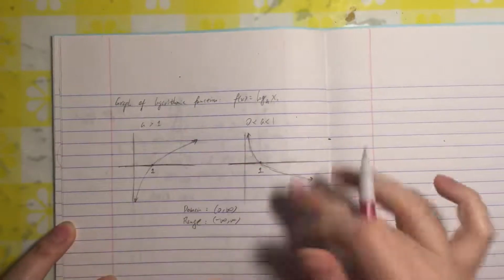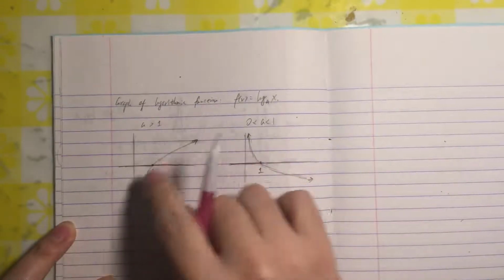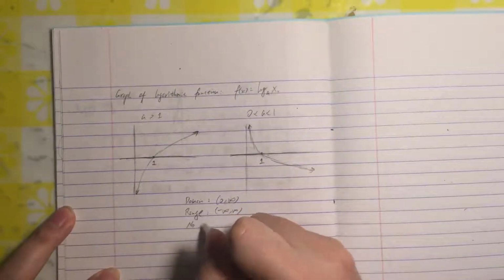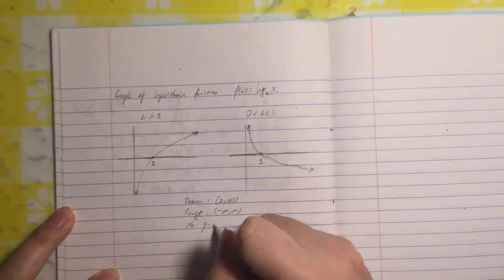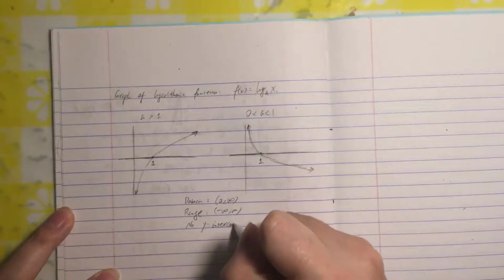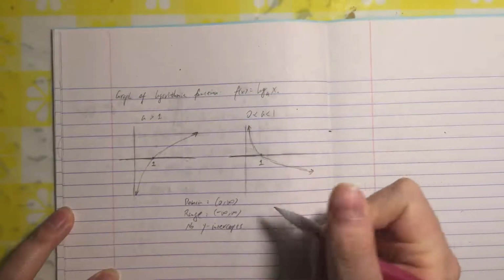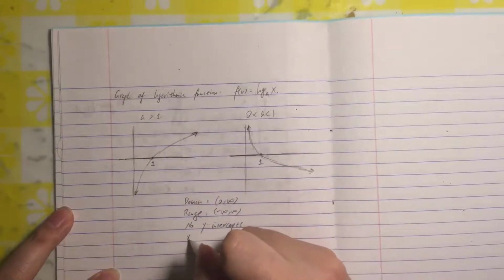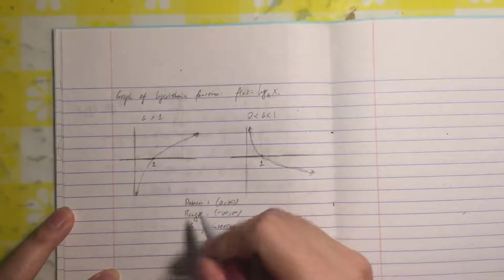There are no y-intercepts. In both graphs, there are no y-intercepts. And in both graphs, the x-intercept is the point (1, 0).